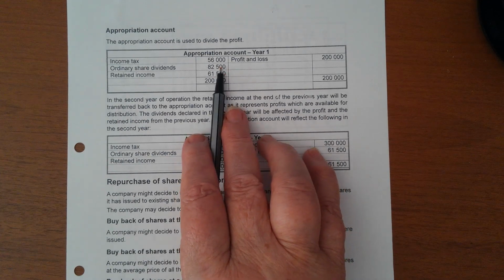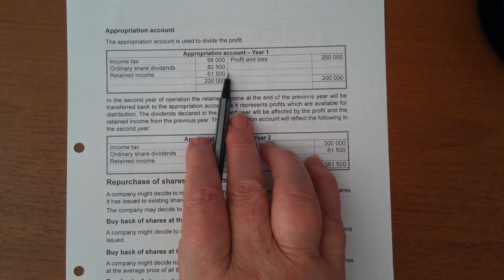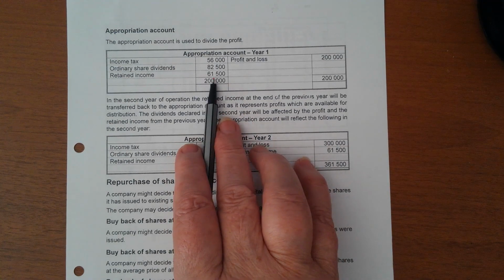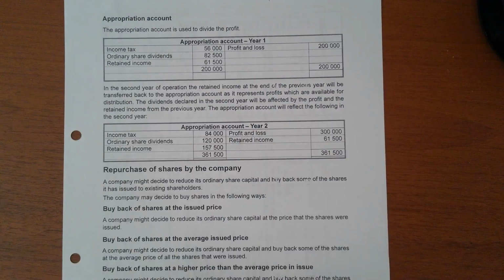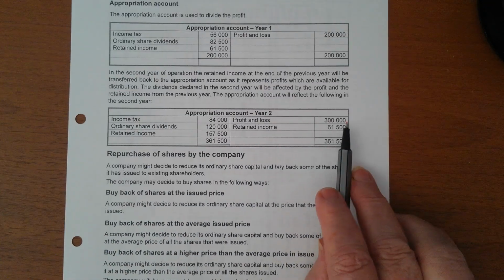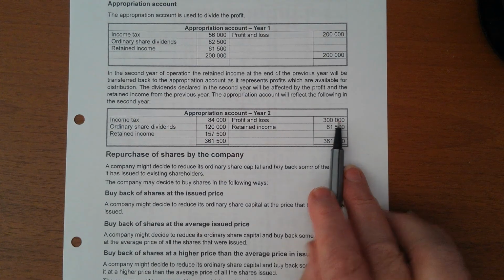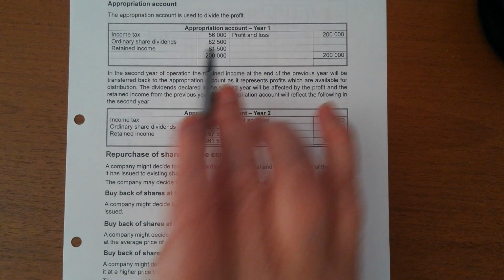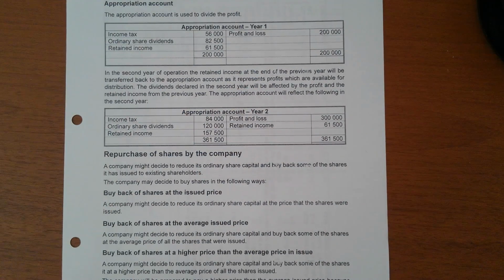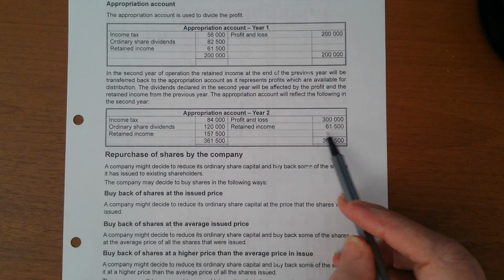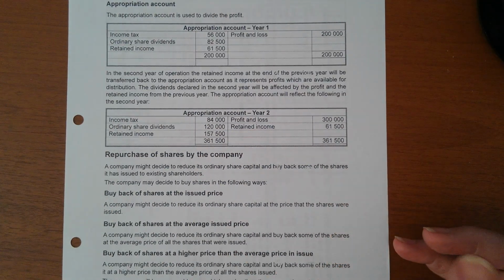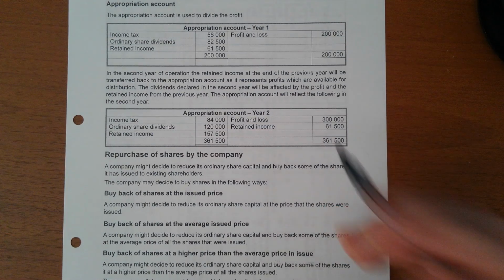And if you don't pay out all the money, you create a retained income account where you keep some of the profits back. If we go to the second year, I will again transfer my profit from the profit and loss account to the appropriation account. Then the retained income that I had at the end of the previous year will be transferred to retained income in the appropriation account.